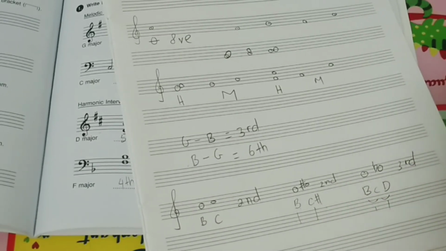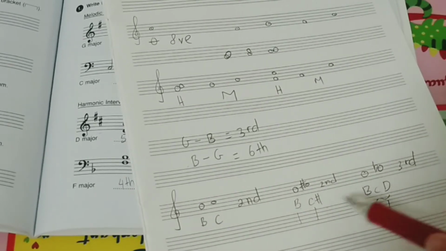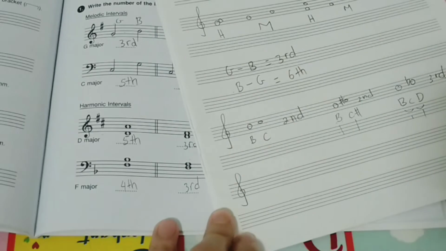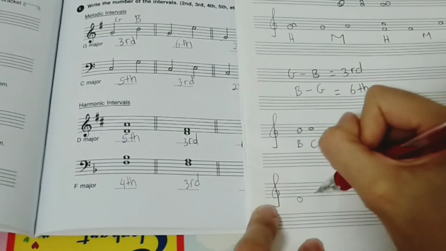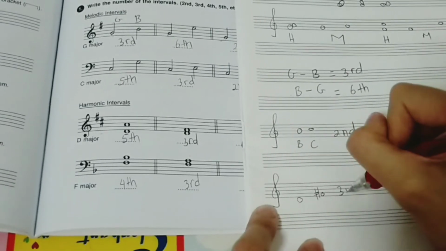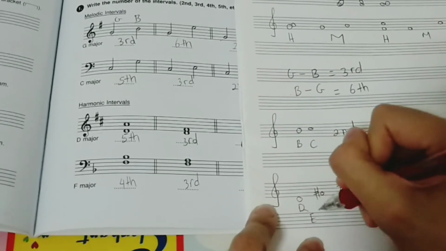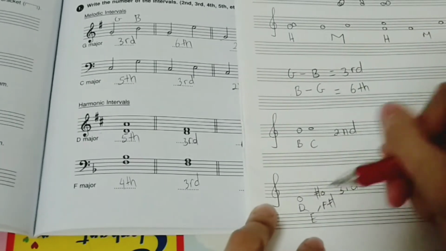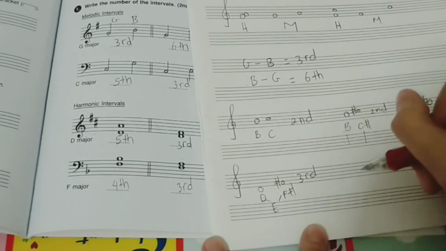So although C sharp and D flat are in the same place on the piano, the interval name will be different depending on the letter name given. Another example: D to F sharp, interval of third, because D, E, F sharp. We go to D, go to E, go to F. Whether it has sharp or flat, it is D, E, F, 3 steps. So D, E, F, 3 letter names, third.